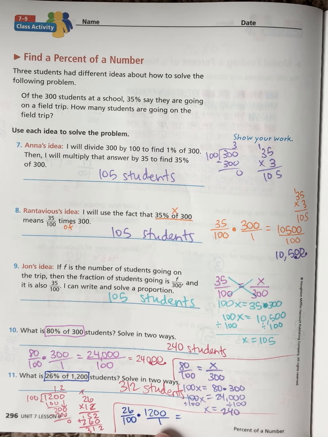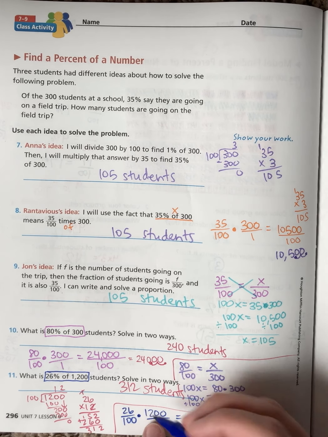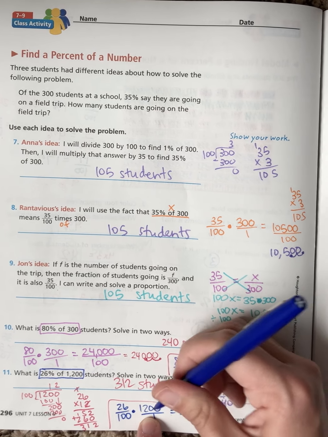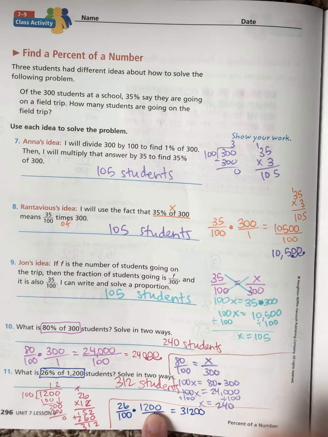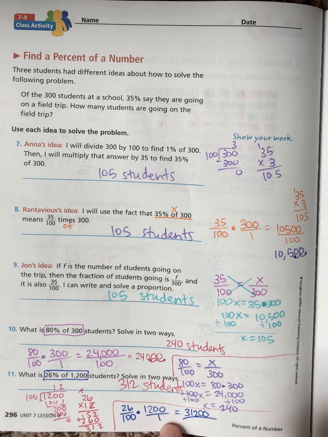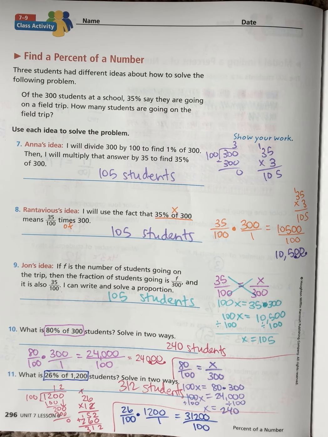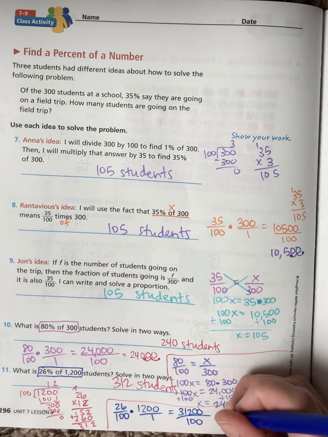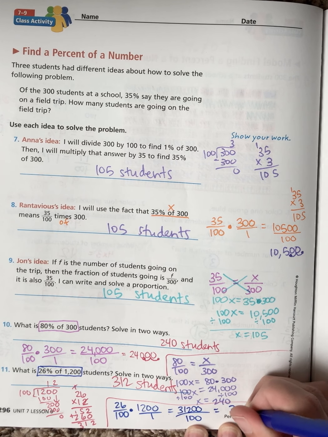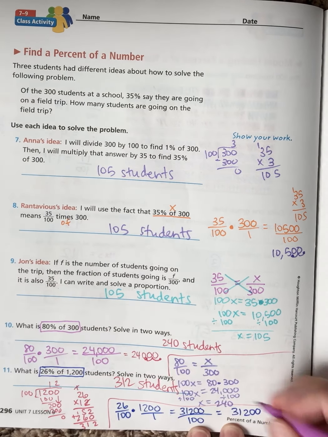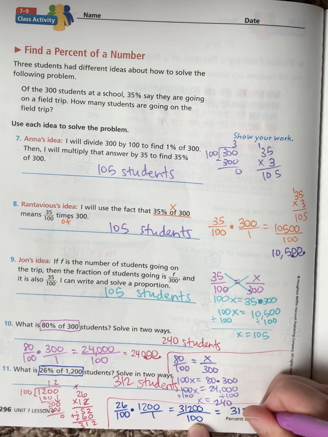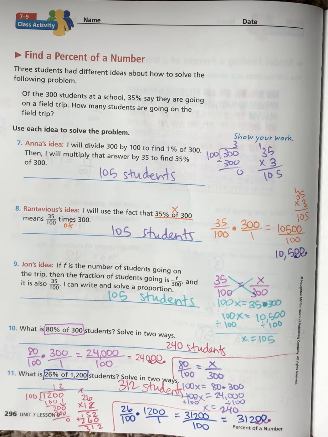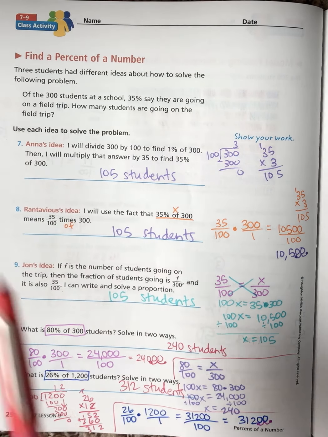Okay, so 26 times 1,200, that seems like a big problem, but I could do 26 times 12. Hey, I already did that right here, and I got 312. But it was times 1,200, so I need to put 2 zeros on it. And then my denominator, 100 times 1, is 100. So for my final answer, 31,200 divided by 100 is this number. But my decimal place, because I'm dividing by 100, moves 2 places to the left. So really I end up with the number 312, which is what we said. So now we proved how to do those 2 different ways.